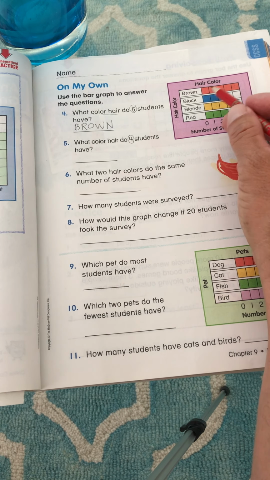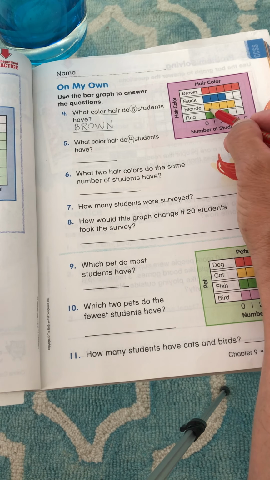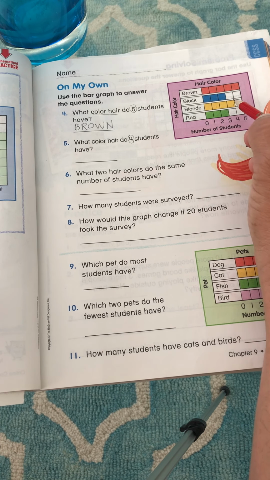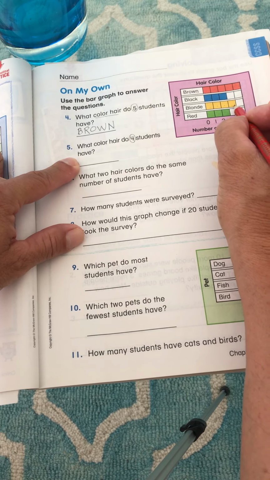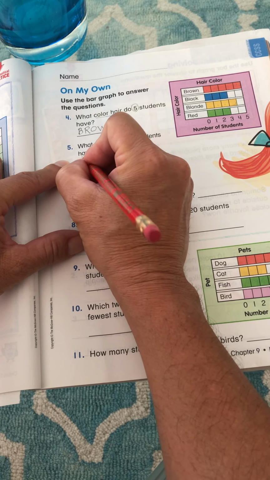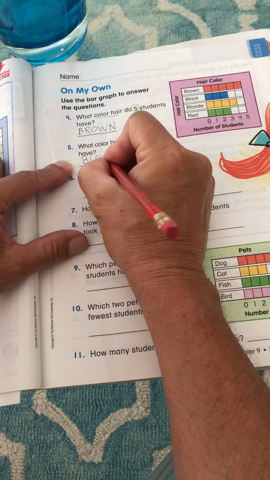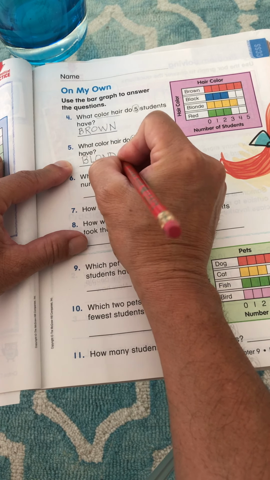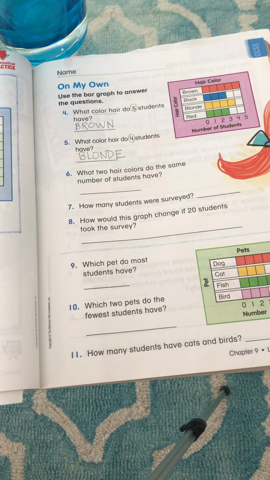I don't have to read any more of the color categories because I know when I analyze my bar graph that 4 children have blonde hair. So what color hair do 4 students have? That's blonde. So I'm going to write B-L-O-N-D-E.